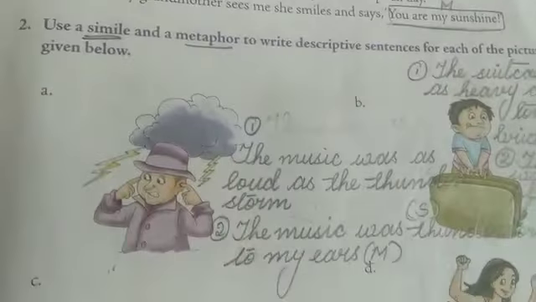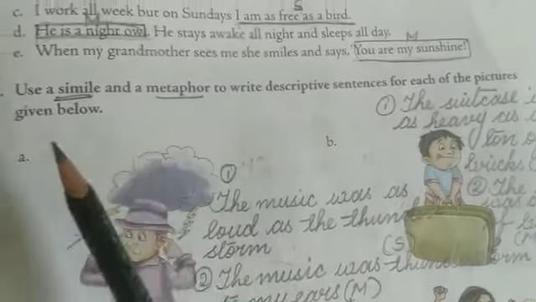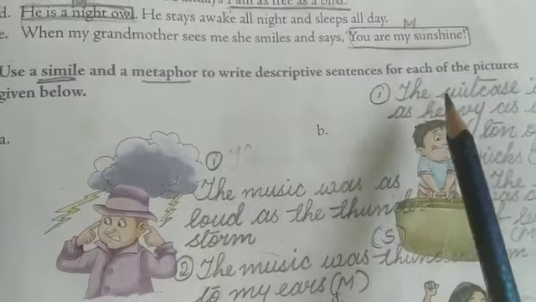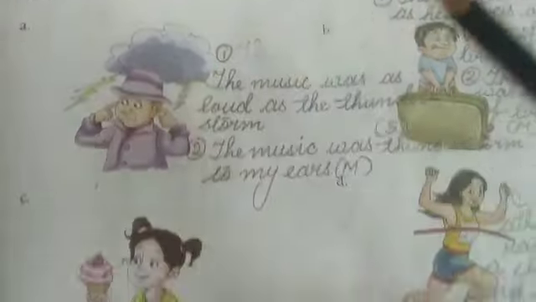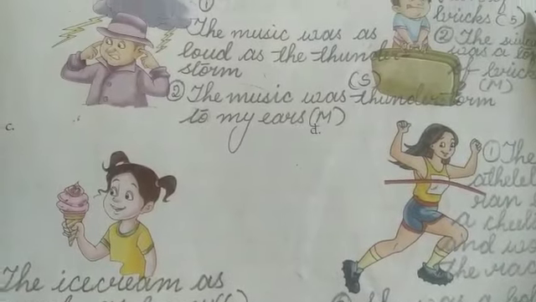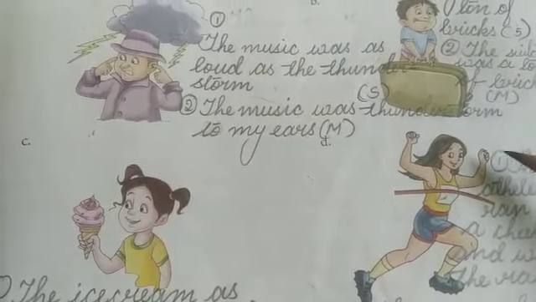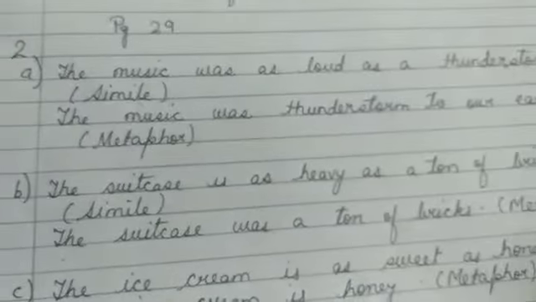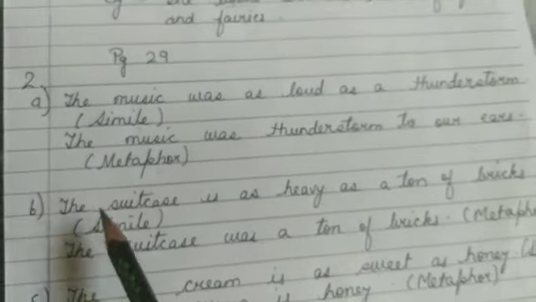Now coming to exercise 2. Use a simile and metaphor to write descriptive sentences for each of the pictures given below. Means 4 pictures are given below and we have to write 2 sentences. First one simile and the second one metaphor. 2a.